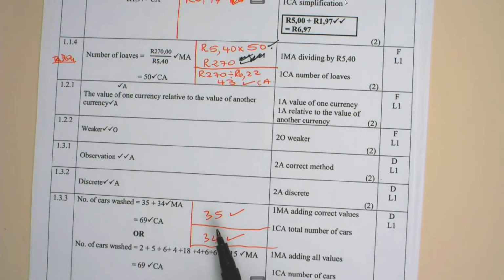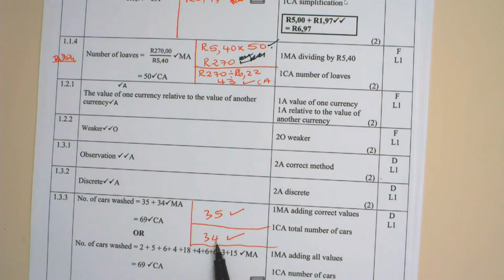But again, if the learner decides to write only 35, the learner will get 1 mark. And if the learner writes 34, remember, it's the total number of cars washed on Sunday, and 35 is the total number of cars washed on Saturday. So you'll give a learner 1 mark if they write 35 only or 34.